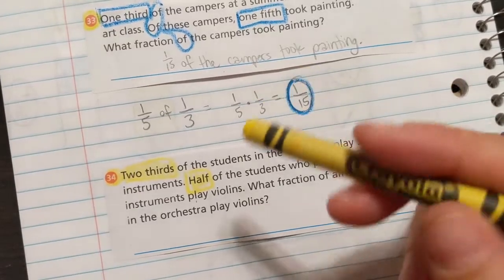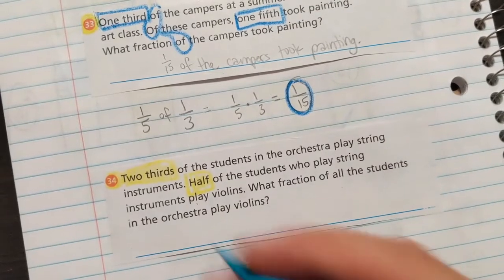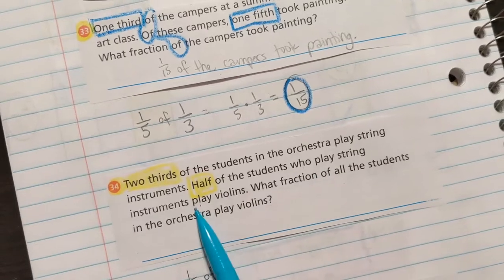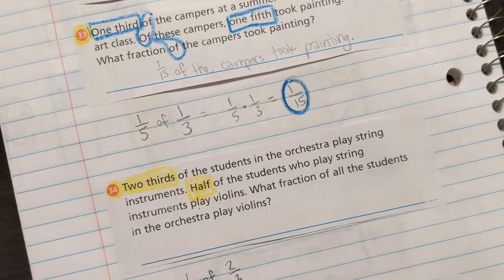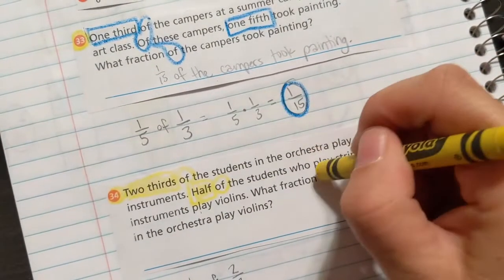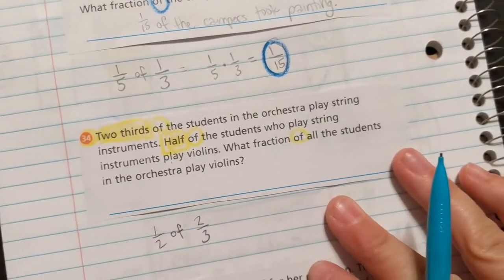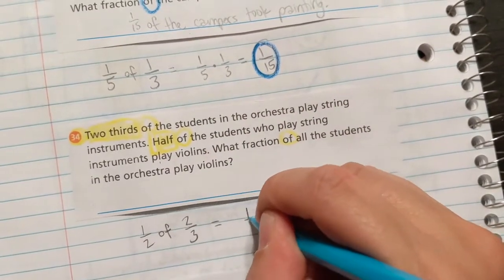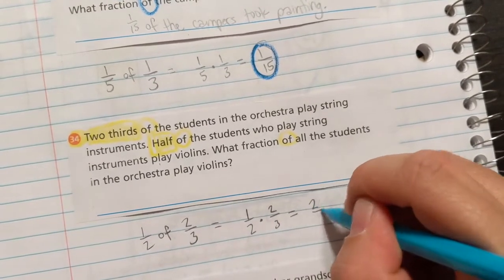So half of the students who play string instruments. So it's half of whatever the students who played string instruments were. What were they? 2/3. How did I know it was multiply? Look at all these ofs. Of. Half of the 2/3. Of, again. Good indicators that it means multiply. Not guaranteed, but indicators. Okay, so 1/2 of 2/3. The equation would be 1/2 times 2/3 equals, the answer, 2/6.